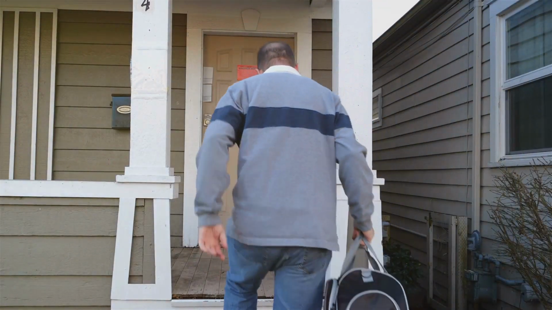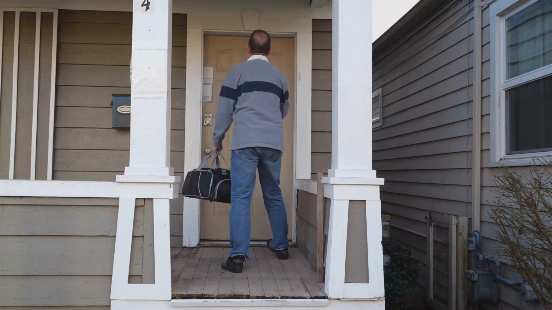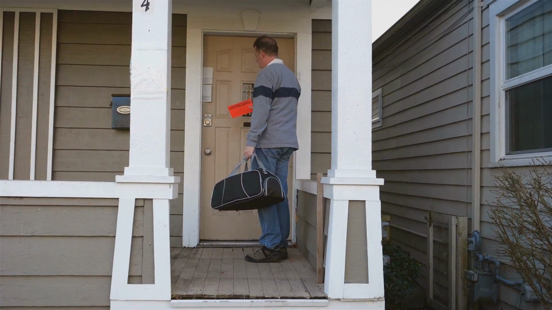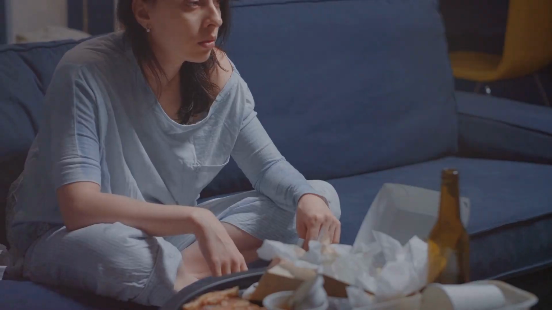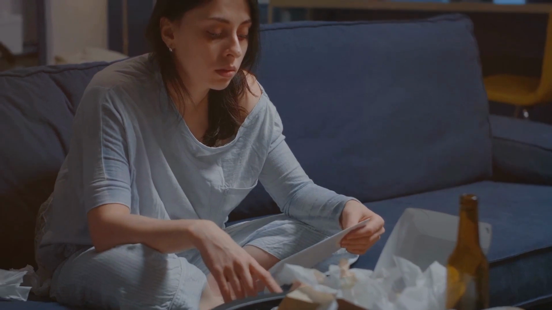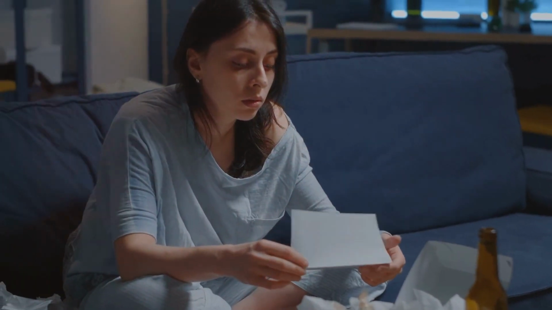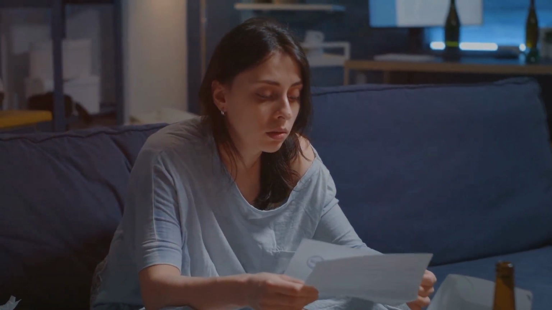We also discussed how to deal with stubborn squatters who refuse to leave. It's important to never resort to self-help eviction methods such as changing the locks or shutting off utilities. Instead, you should always seek legal assistance to avoid violating any laws.